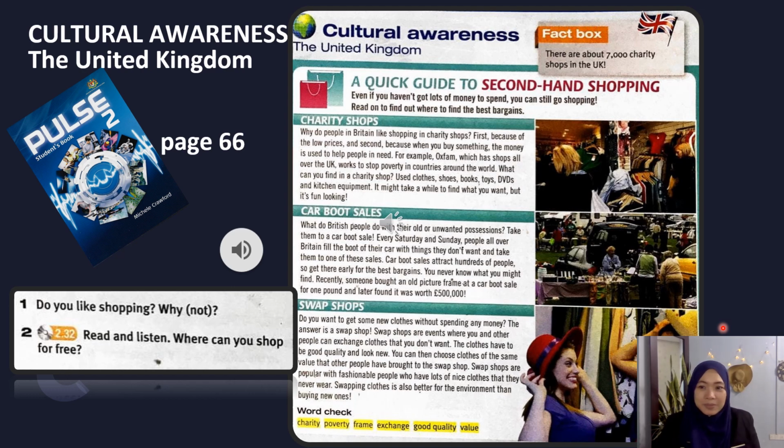Charity shops. Why do people in Britain like shopping in charity shops? First, because of the low prices. And second, because when you buy something, the money is used to help people in need. For example, Oxfam, which has shops all over the UK, works to stop poverty in countries around the world. What can you find in a charity shop? Used clothes, shoes, books, toys, DVDs, and kitchen equipment. It might take a while to find what you want, but it's fun looking.